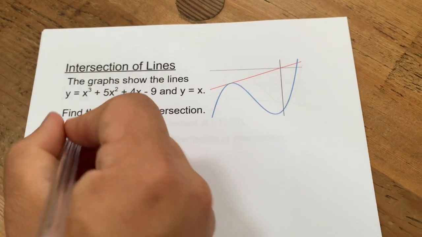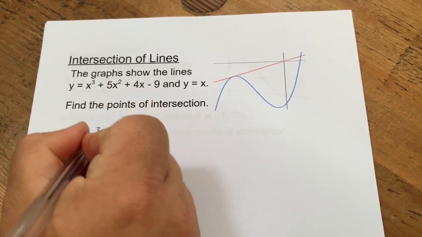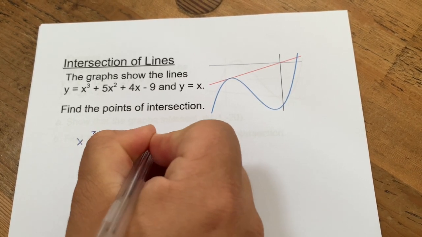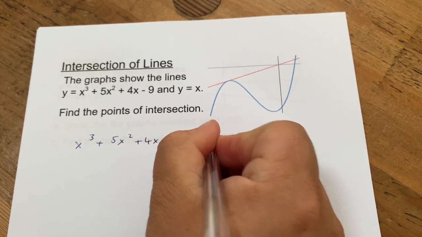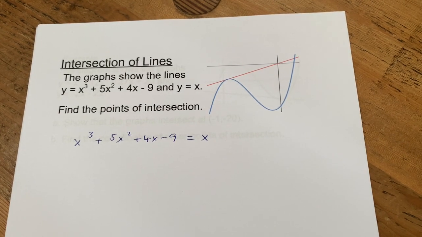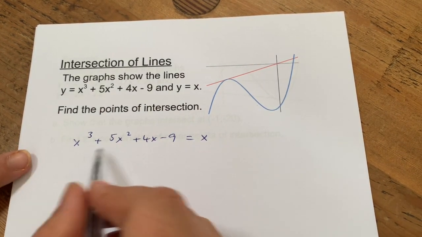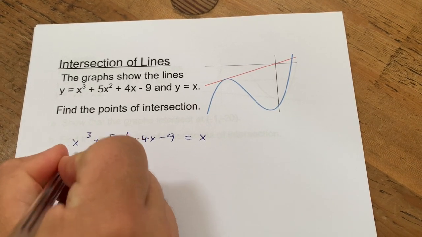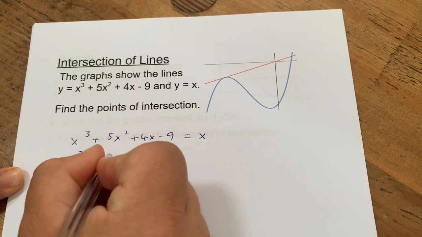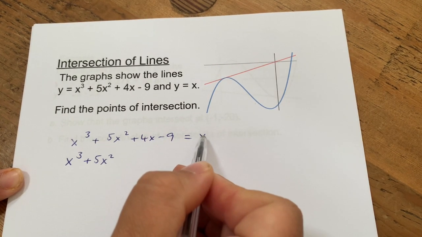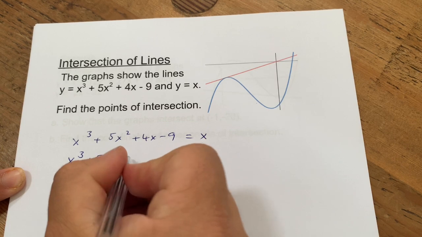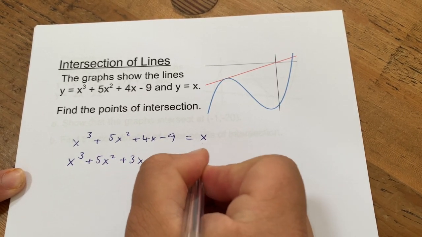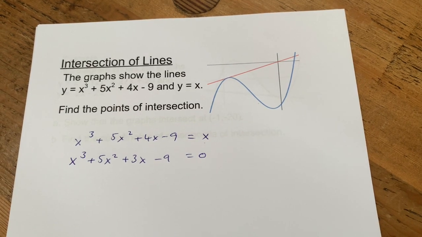Okay, so I can therefore say that x cubed plus 5x squared plus 4x minus 9 equals x at the point of intersection. So to go on and solve this, just like your quadratic equations, you need to make it equal to 0. So I'm going to bring the x over to join the rest of the terms. So I'm going to take this x over, so it's positive, so I'm subtracting it. So that leaves me with 3x minus 9 here, which leaves me with that. And then I can go on and solve that.